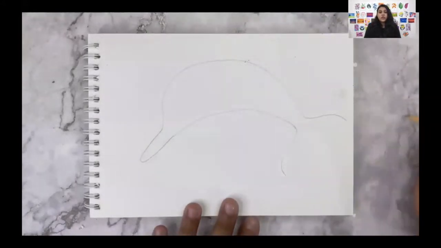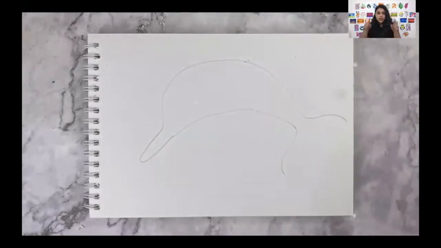Now for the tail of the dolphin, I'm going ahead and starting off with the two edges and drawing a curve coming out on either end. Now this doesn't have to be done perfectly by you. You can go ahead and do it in a little different manner as well. If you're able to get both sides equal, then great. If not, that is also all right. Perfect. Good. Excellent. Well done.